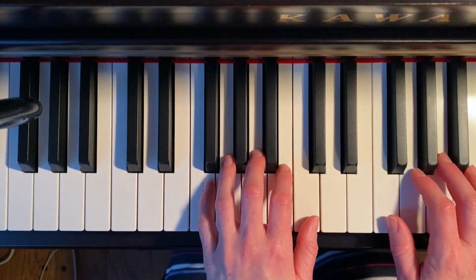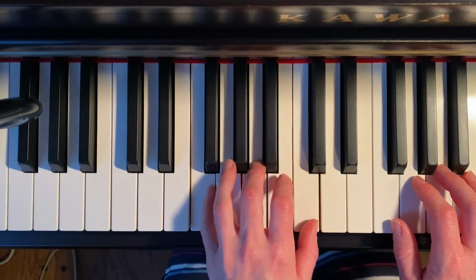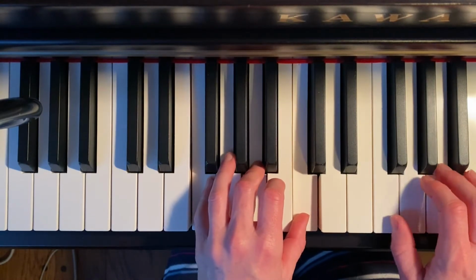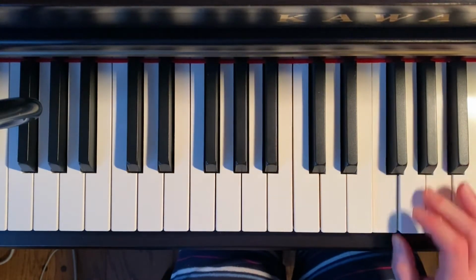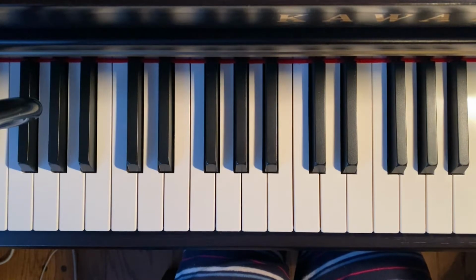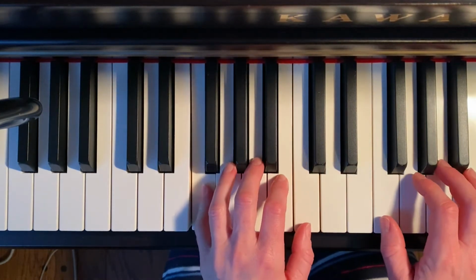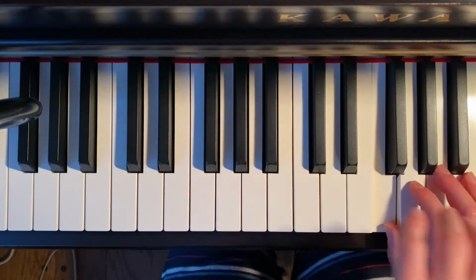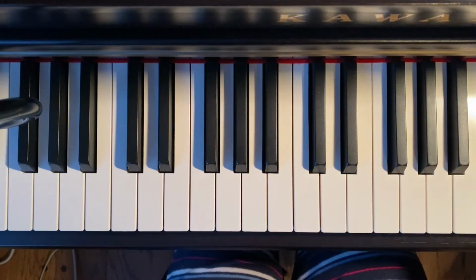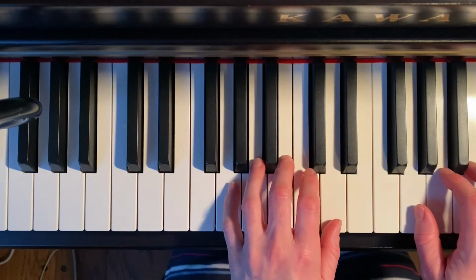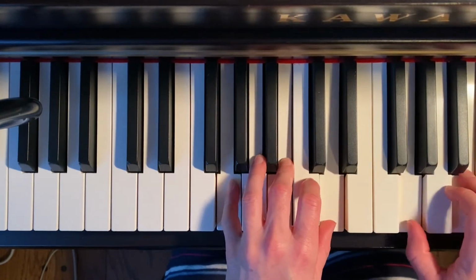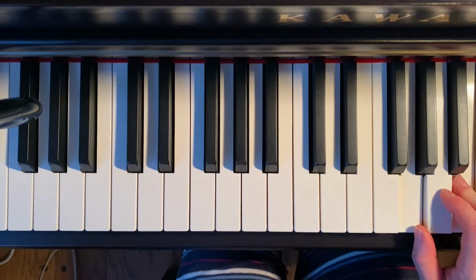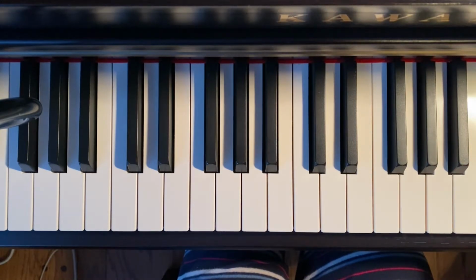And then we're coming up to the fourth position, doing the same thing. 2, 3. Quiet it down. And then up to the fifth position. Crossing over, crossing over.